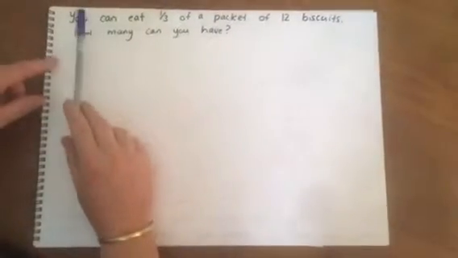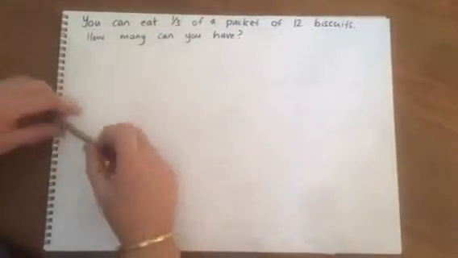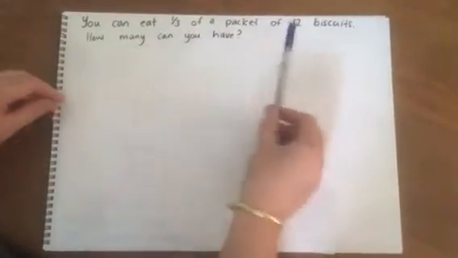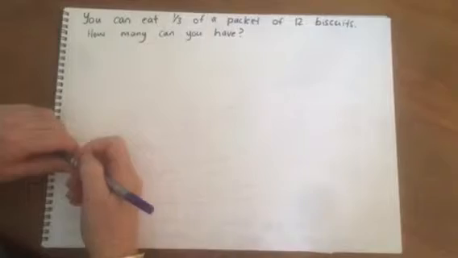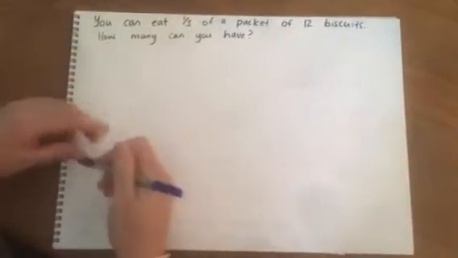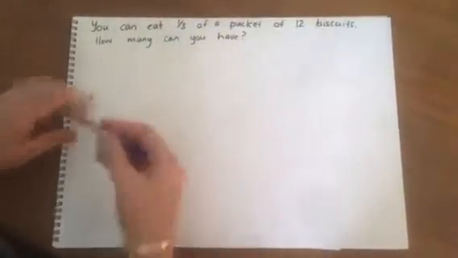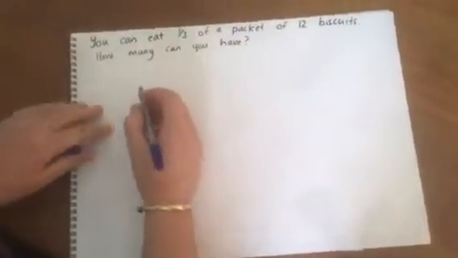Okay, so our next problem is that you're allowed to eat 1/3 of a packet of biscuits. How many can you have? So we've got a fraction of a set of 12, okay? So when you're splitting things, you're using division because you're trying to find out what 1/3 of a packet is. So mathematically, this is what we would write.